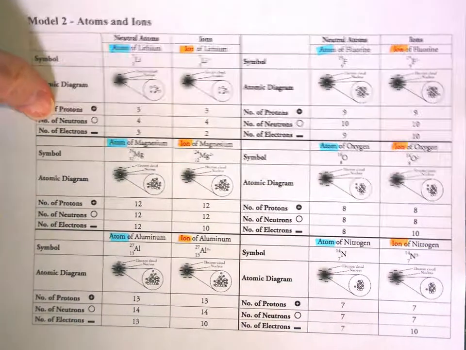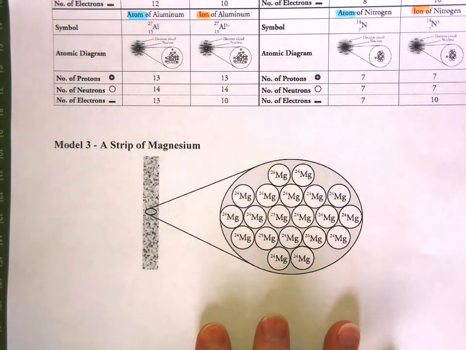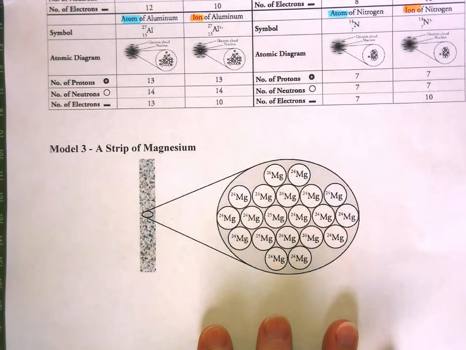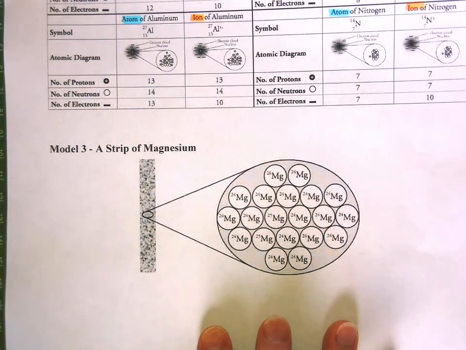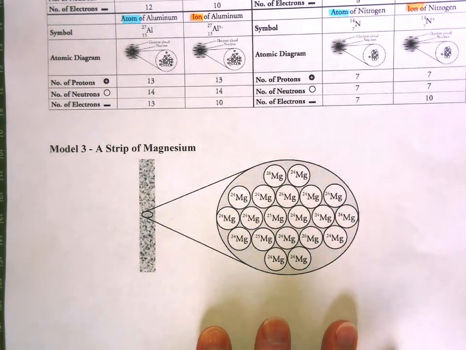At the bottom of this page is also a model number 3. Model number 3 we might use later, we might not, depending on how things play out in the next little bit of time. It's there in case we need it. We'll let you know if you need to come back to that.